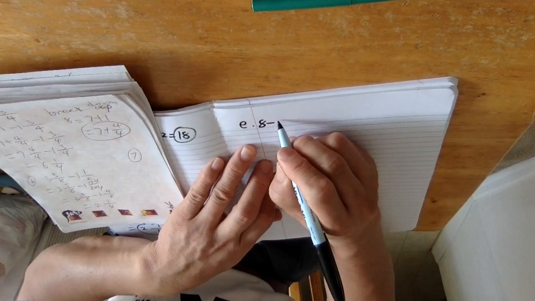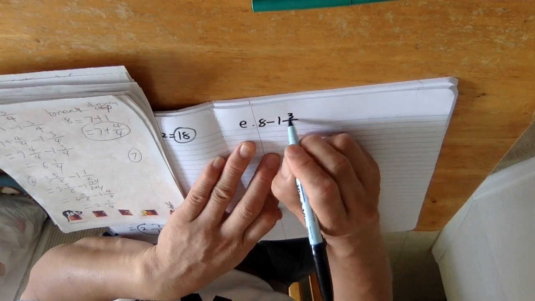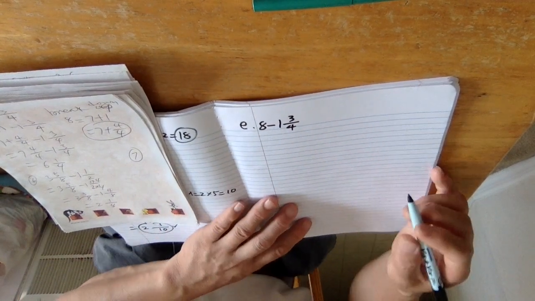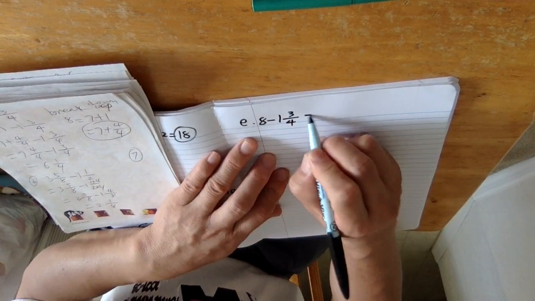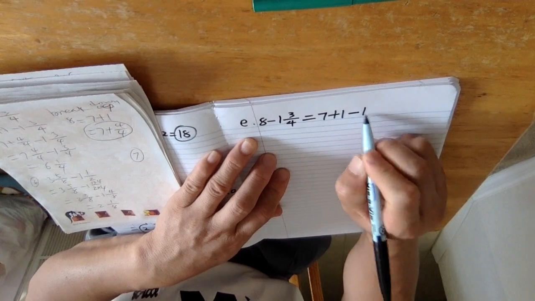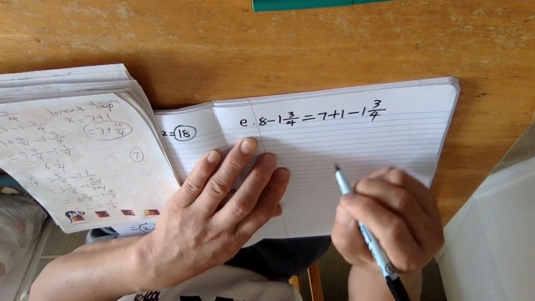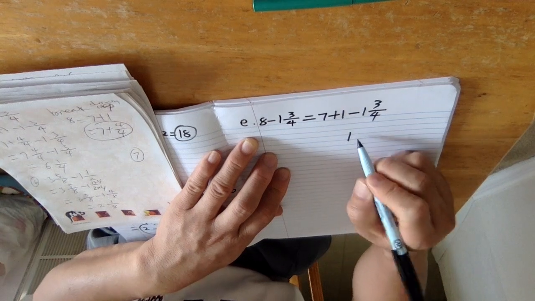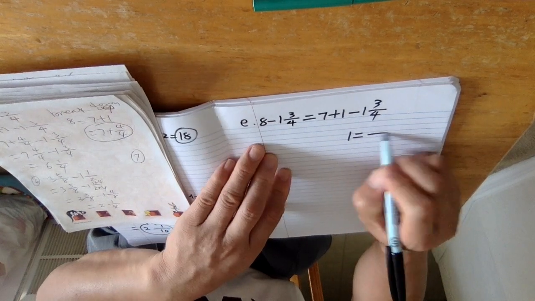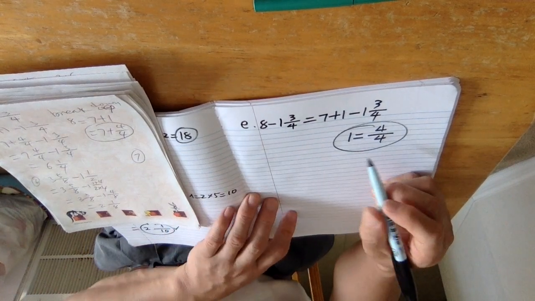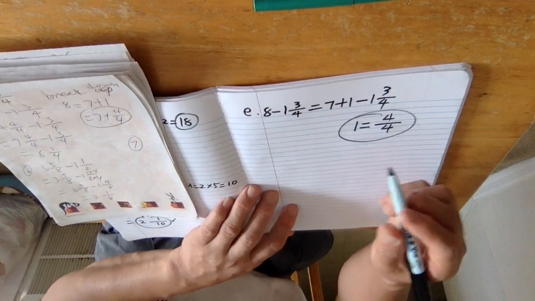A whole number minus a mixed number: 8 minus 1 and 3/4. As I said before, we can change the 8 into 7 plus 1. Since we need the same denominator, we're going to change the 1 into 4 over 4. Remember, we can change 1 into any number as we need.